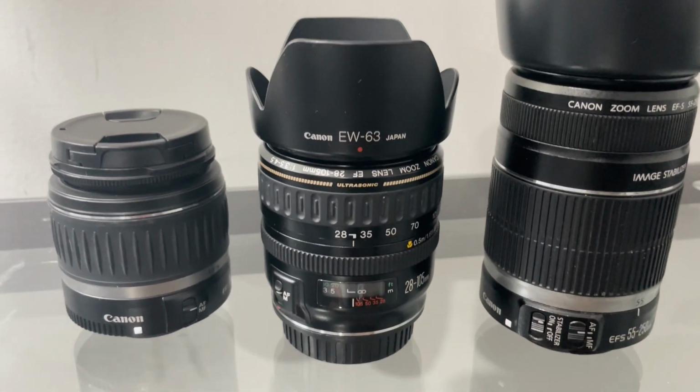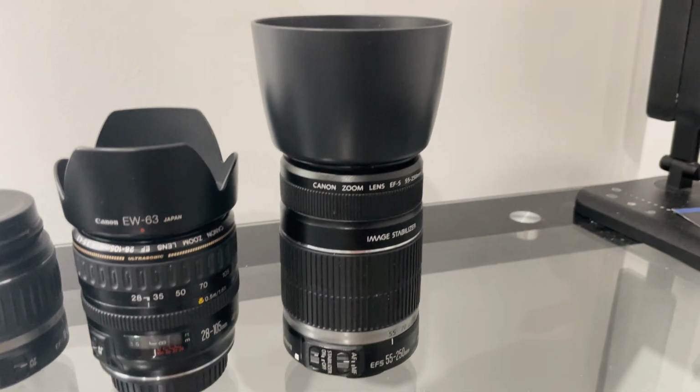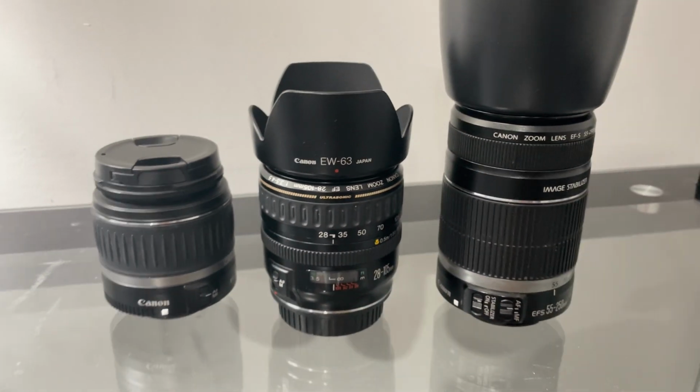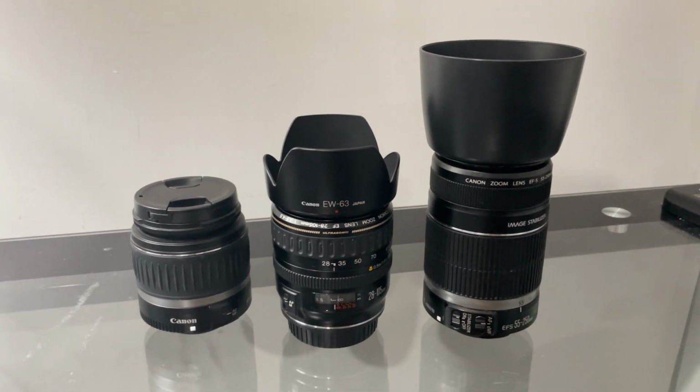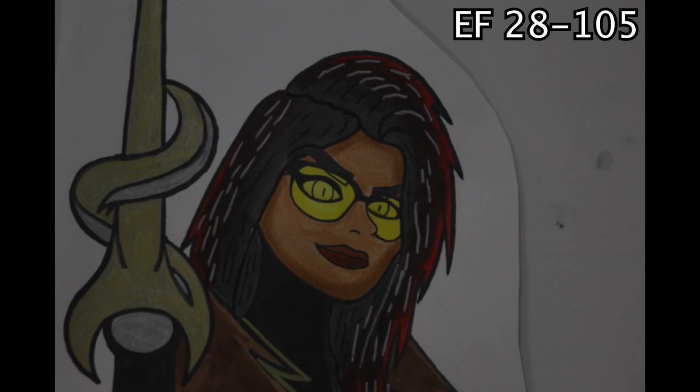Alright, now my favorite part. I'm going to pit this lens against the EFS 18-55 and 55-250. And while I'm at it, I might as well throw in the L lens as well. So I have some drawings on my wall, and I tested it on those. We're of course starting with the EF28-105 at 28mm. This is what it looks like. And this is at 105mm.